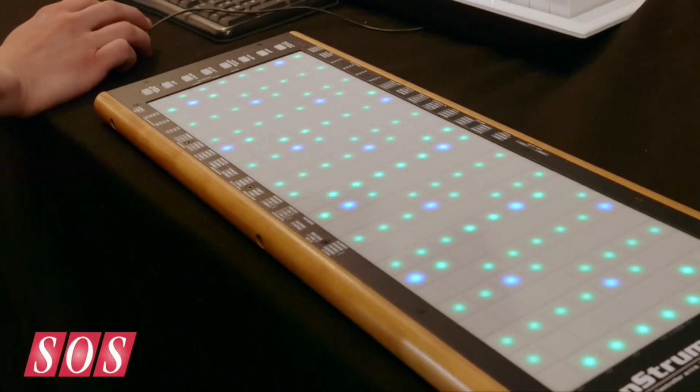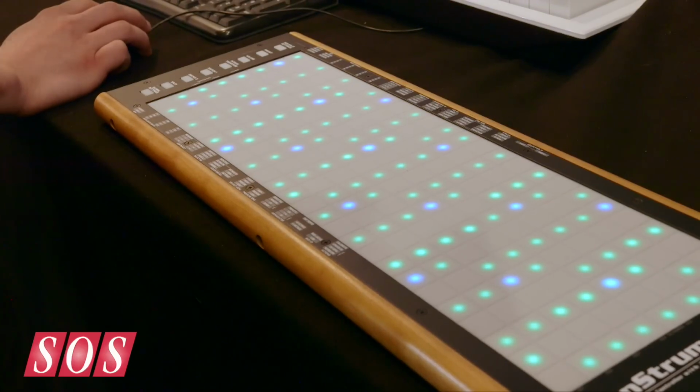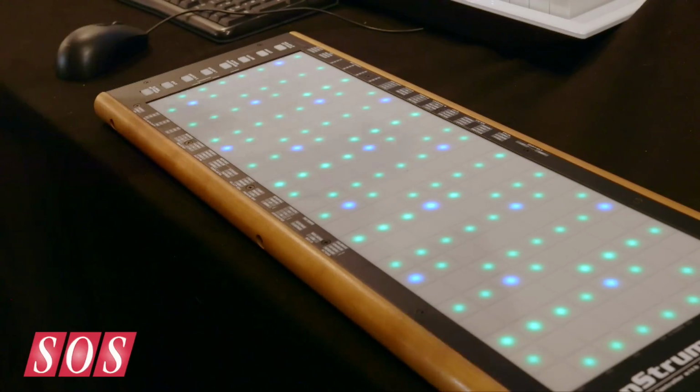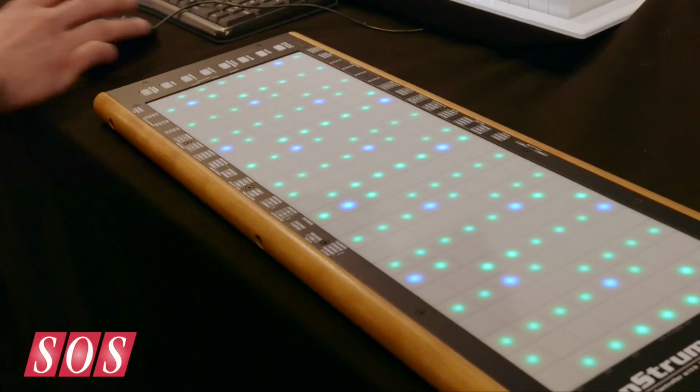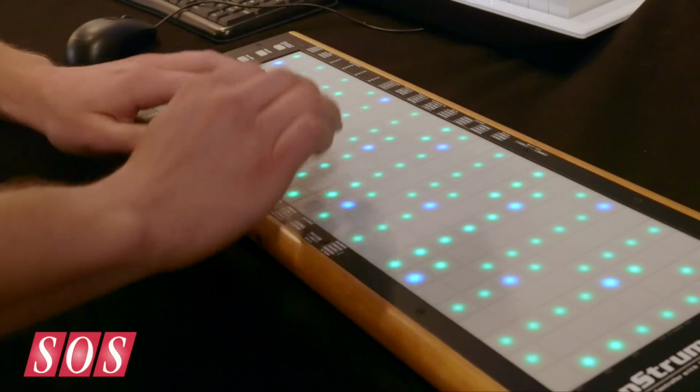So I'm going to show how this integrates when you actually record it in Bitwig. I start recording here. I have to turn off the loop, sorry. And now I'll just play something here. Let's say.